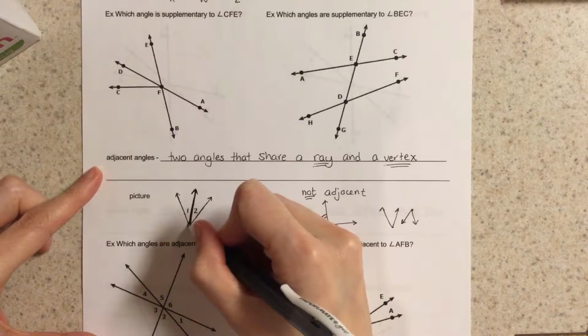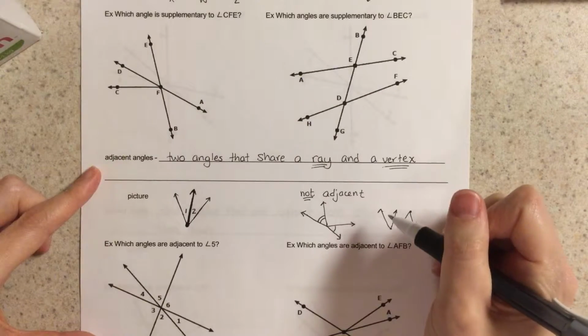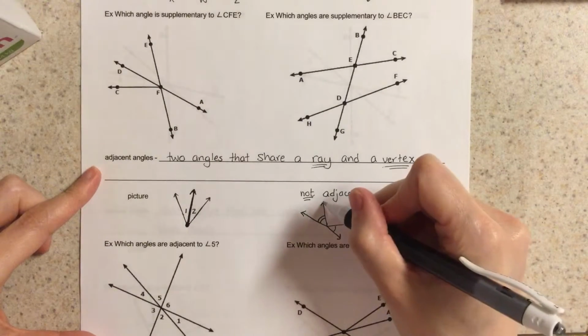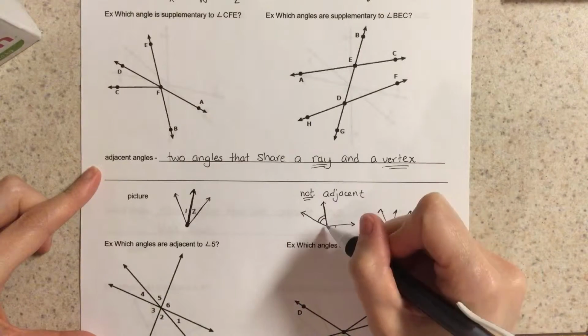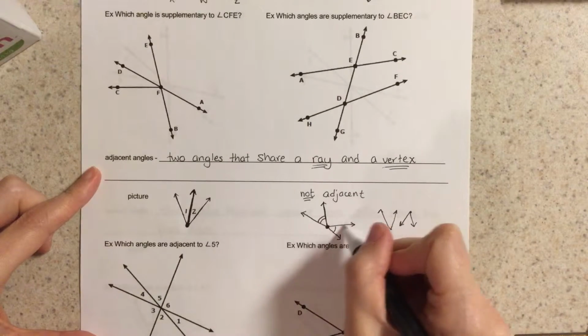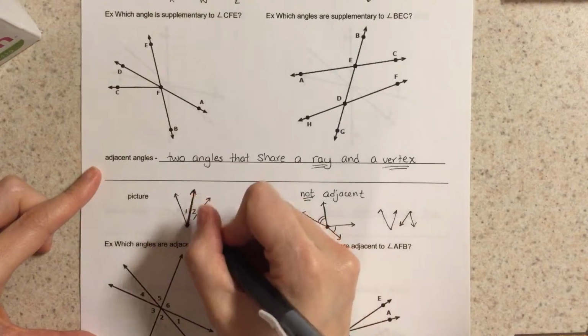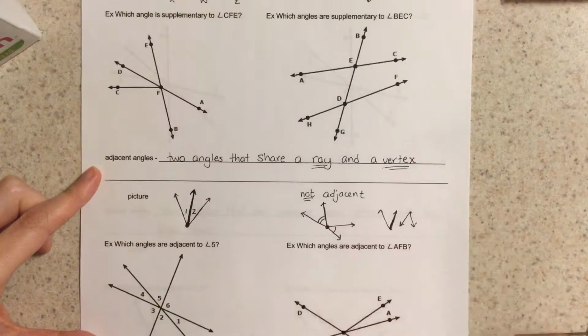and the vertex. If you look at the angles that I have over here, these angles are considered not adjacent because they don't share a ray and a vertex both. If you look at this one, those two angles do share a vertex, but they don't share a common ray. These two sides don't touch and look like one side. And these two just aren't adjacent. They don't have anything in common between each other.